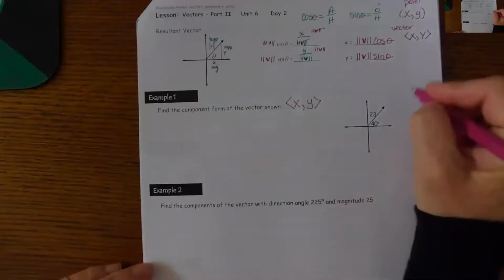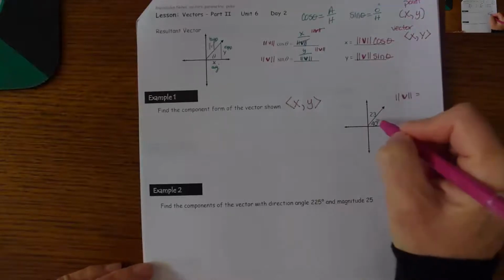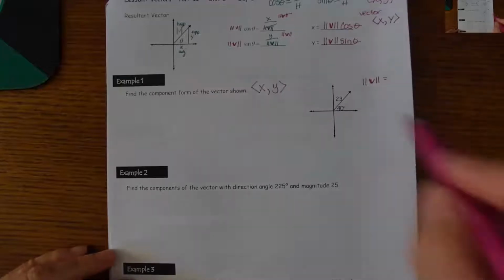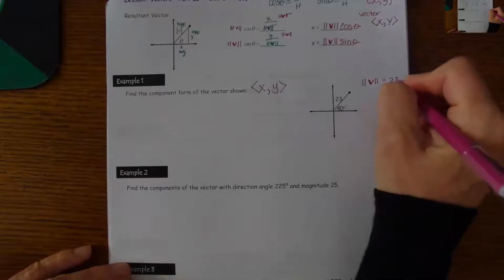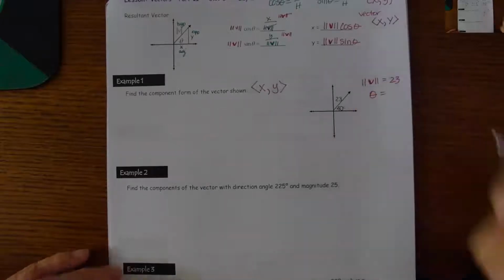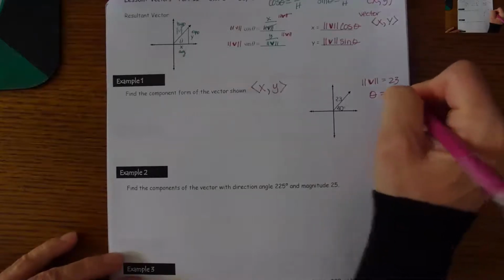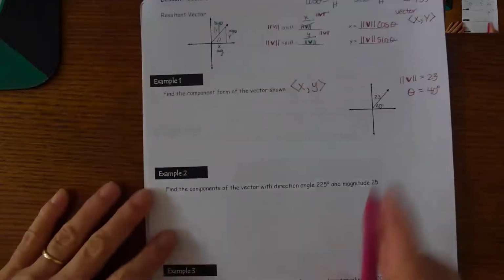Well, let's see right here. What is the magnitude of this vector? Which one of those numbers is the magnitude? 23. What is theta? 40. So is there really any work to do here? There's no work to do. All I have to do is write it down, right?